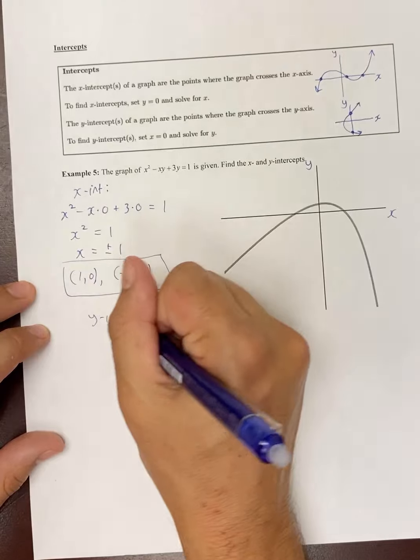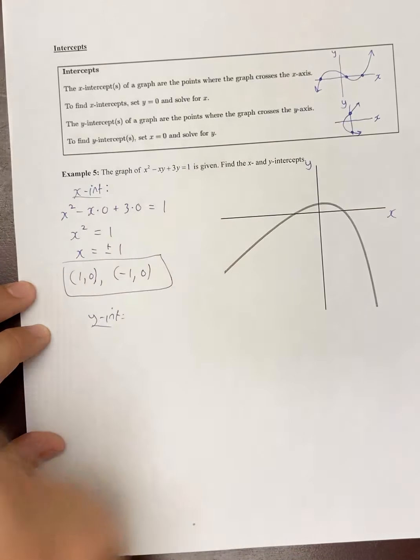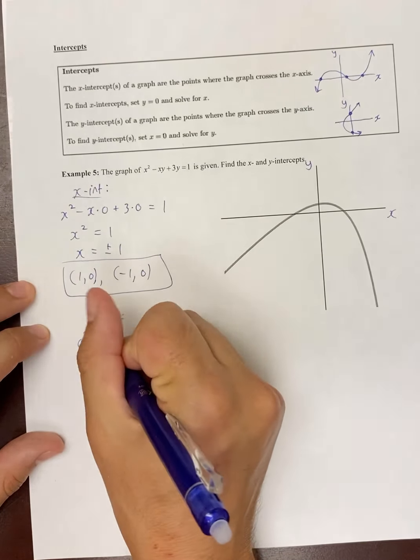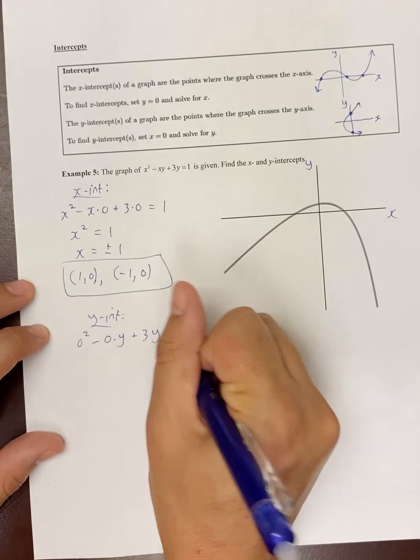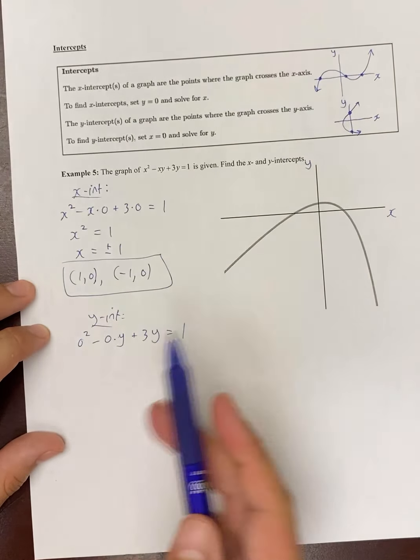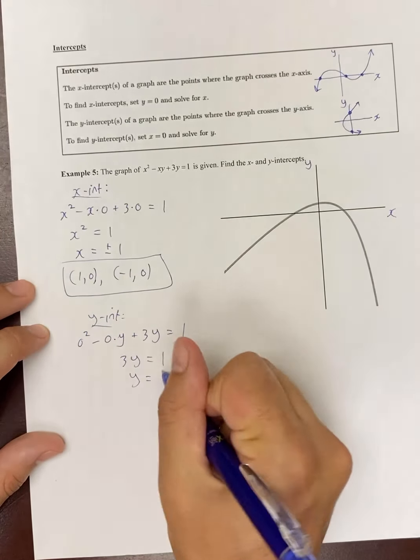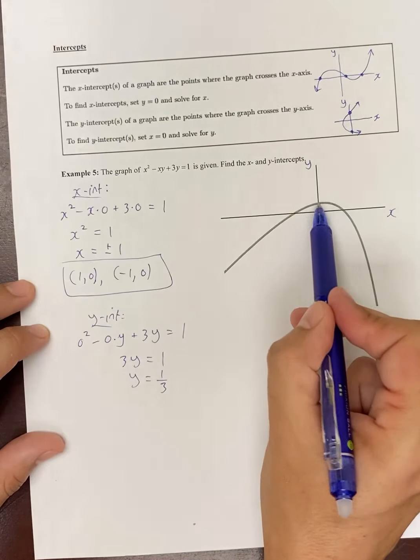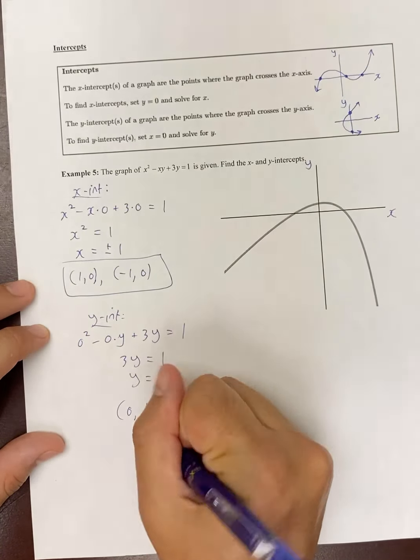To find the y-intercept, I just plug in x equals 0 and I solve for y. So I take this equation, and anywhere I see an x, I replace it with a 0. These two terms vanish, and I just get 3y equals 1, which gives y equals 1/3, meaning that when x is 0, y is 1/3. So that is the point (0, 1/3).